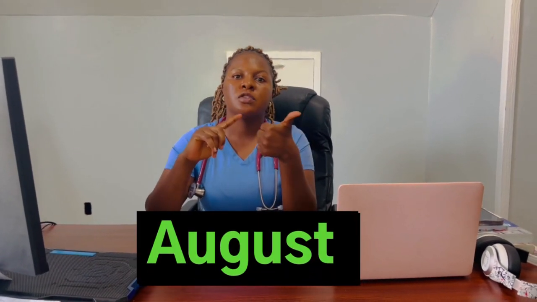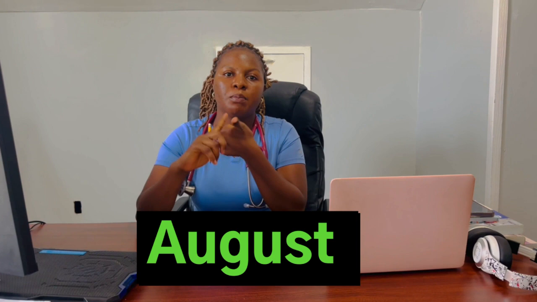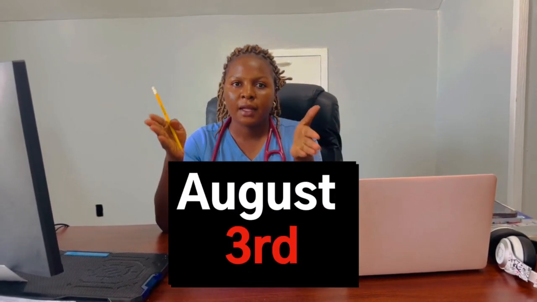I'm going to go on my calendar and note July 1st. Now, the next month, which is August, I'm going to mark the first day my period started in August. So the first day I saw blood, I'm going to mark that down on my calendar. Let's say it was August 3rd. So I'm going to mark that down.